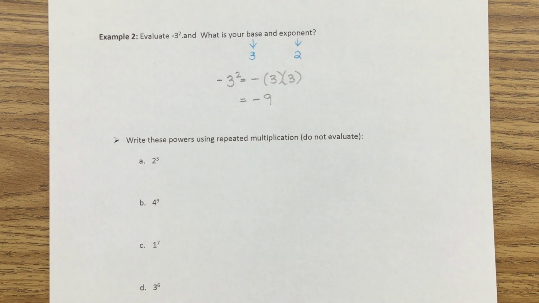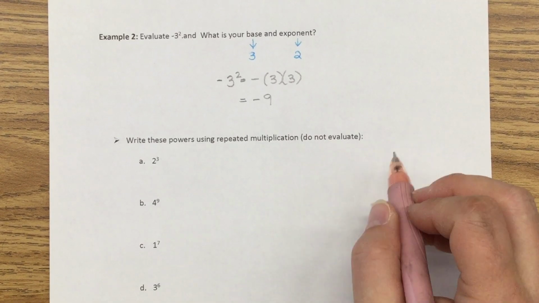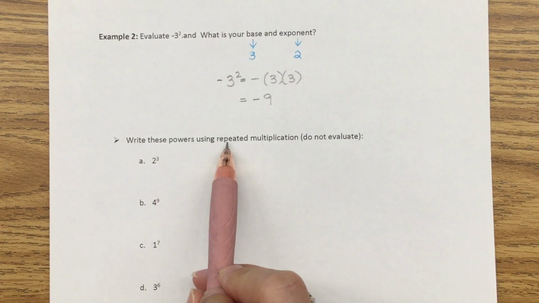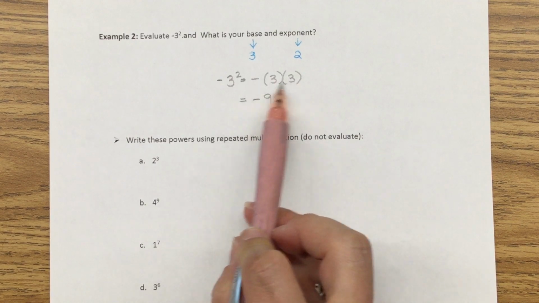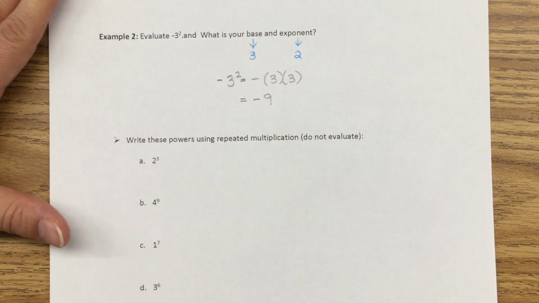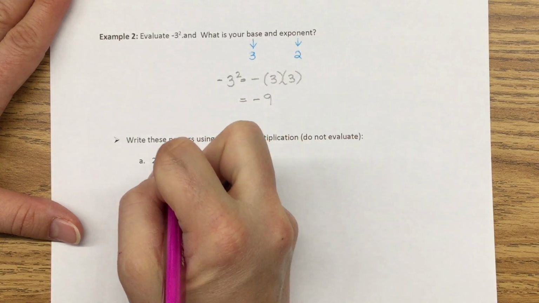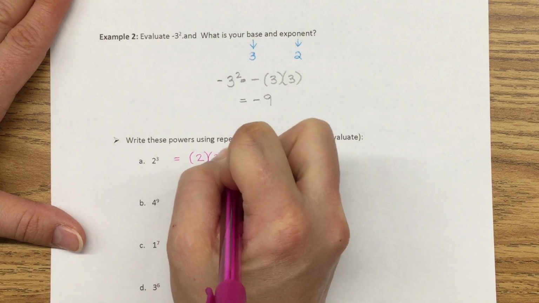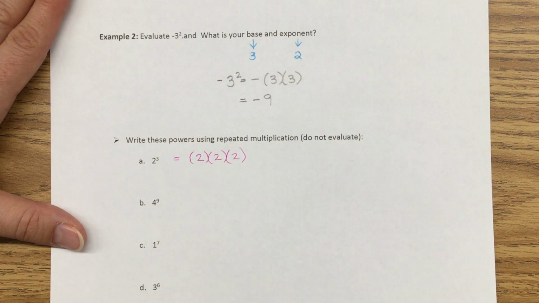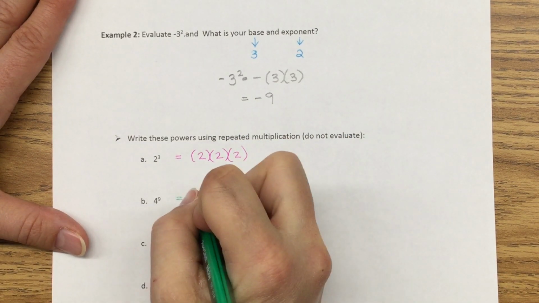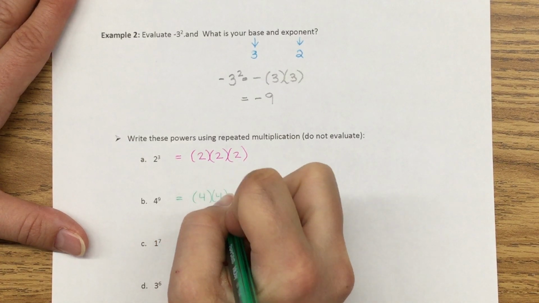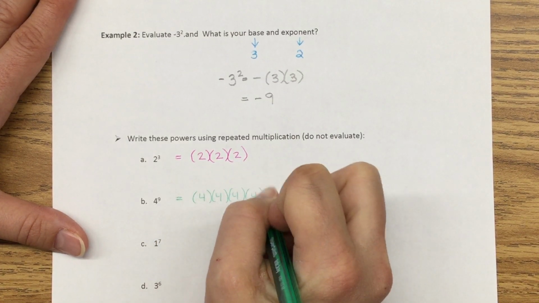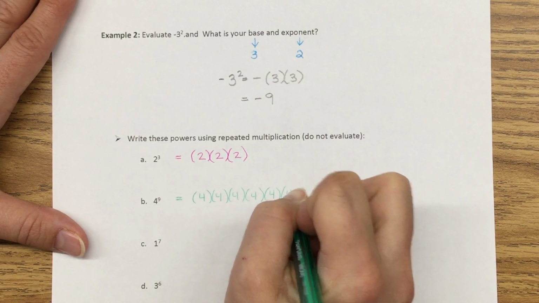The next example asks you to write the following using repeated multiplication, but don't evaluate. So I don't need to find the answer. I just want us to get practice writing repeated multiplication. So 2 to the third, or 2 cubed, would look like 2 times 2 times 2. 4 to the 9th would look like 4. See how annoying it is to have to write these out all the time.